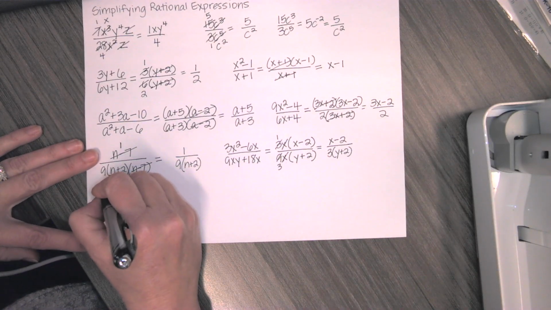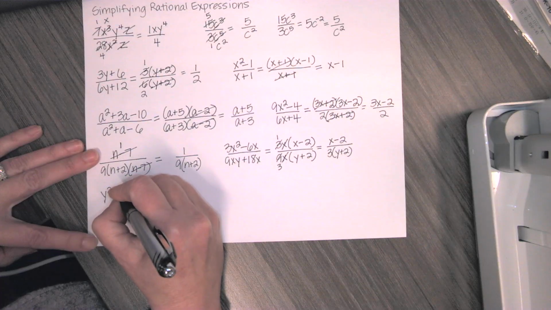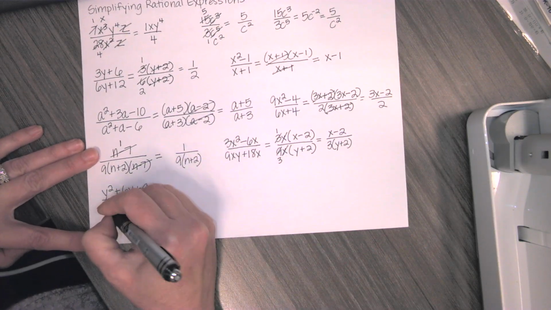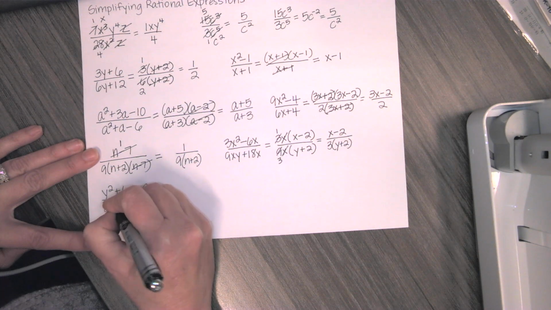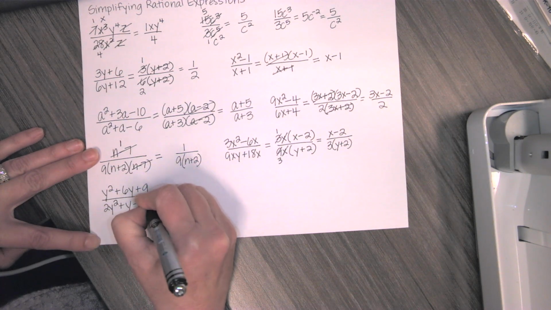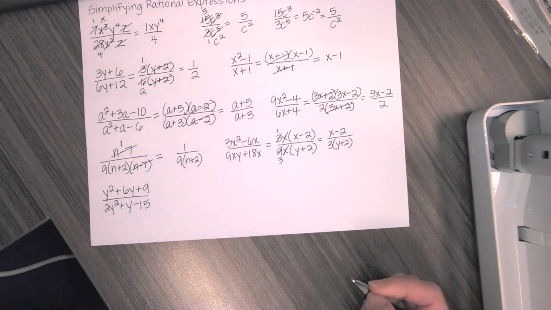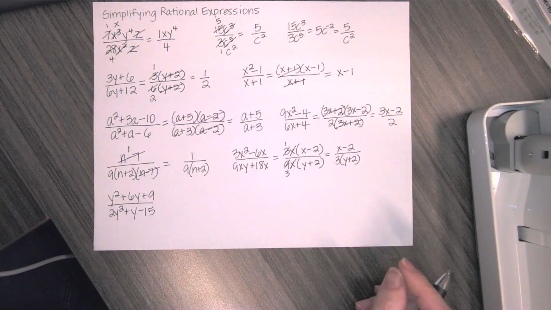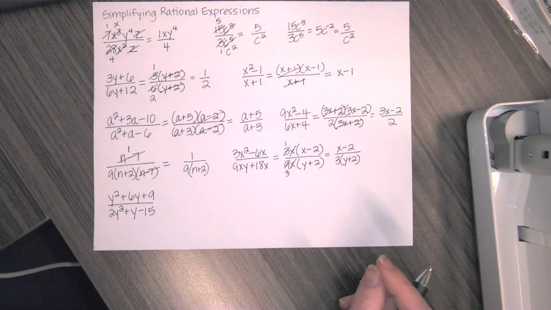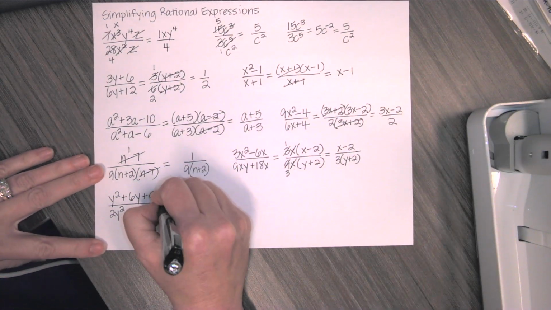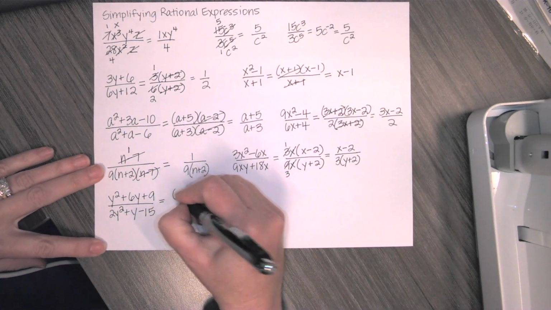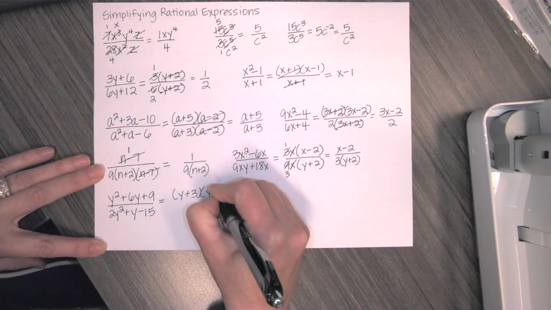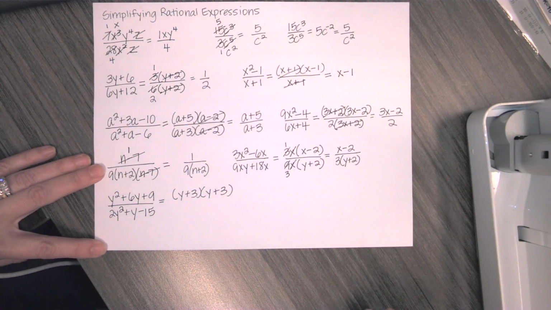Okay. On this one, we have y squared plus 6y plus 9 over 2y squared plus y minus 15. All right, a trinomial over a trinomial. Don't cancel anything. First, try to factor. All right, on the top, I'm looking for numbers that multiply to get 9 and add to get 6. That's going to be positive 3 and positive 3.